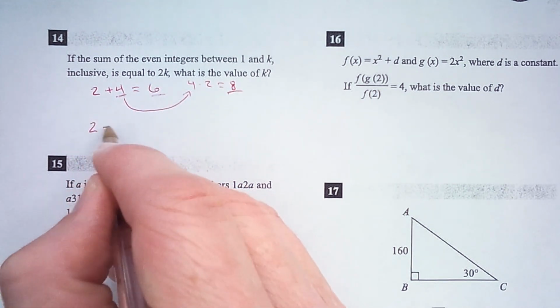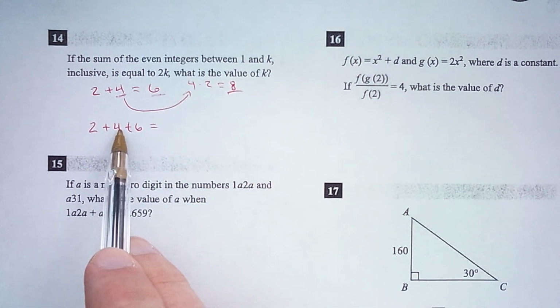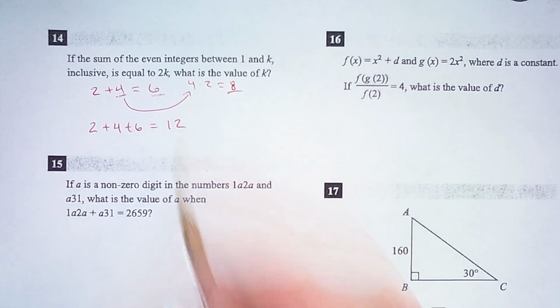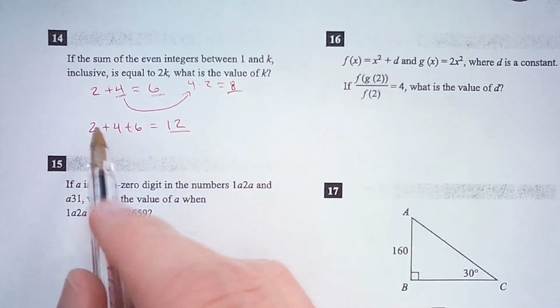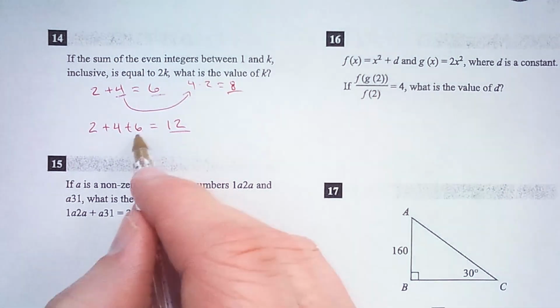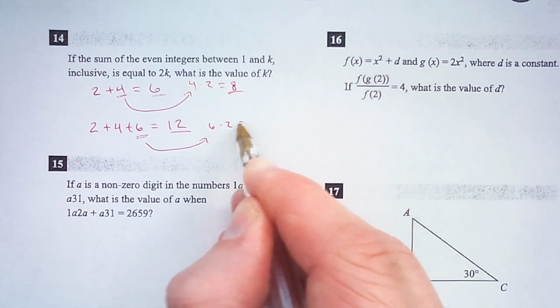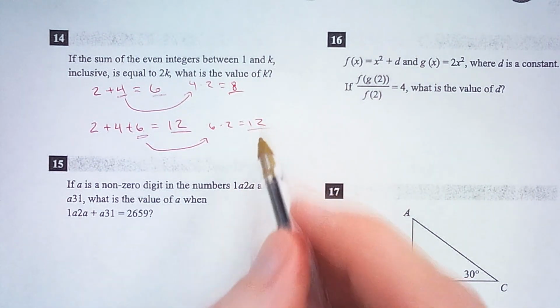So let's add another even number. So 2 plus 4 plus 6. 2 plus 4 is 6, plus 6 is 12. Okay, so there's the sum of these even numbers. K is the last even number, that is 6. Now if I take that 6 and multiply it by 2, I get 12.